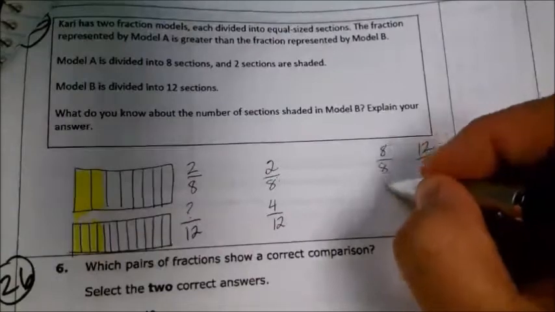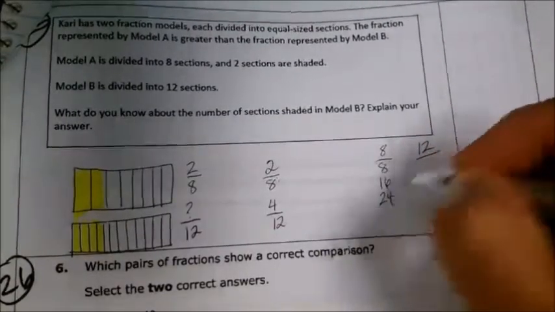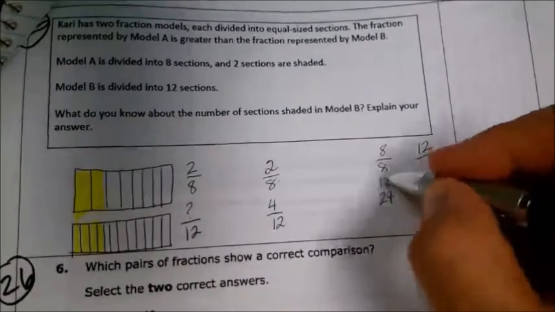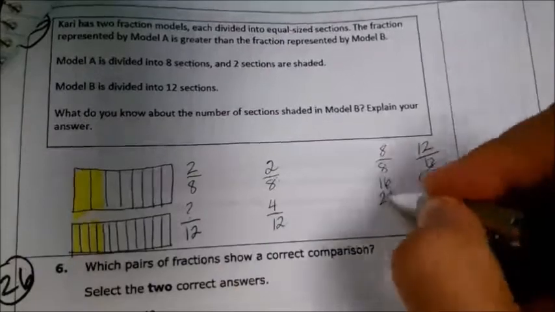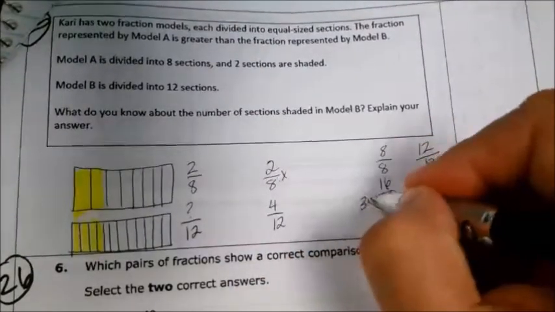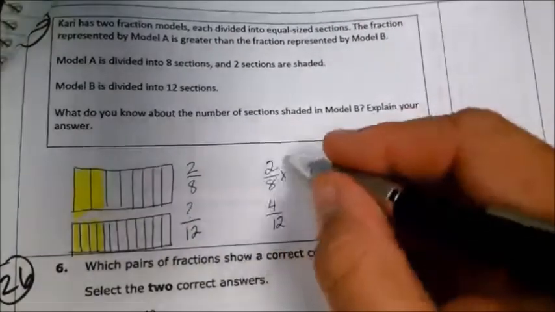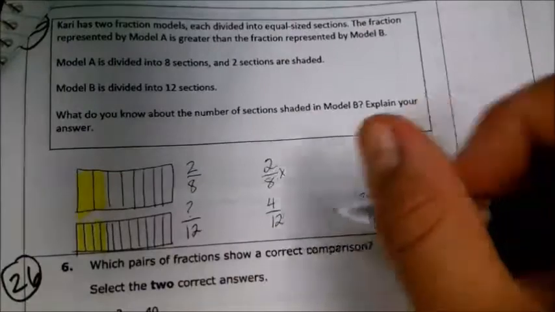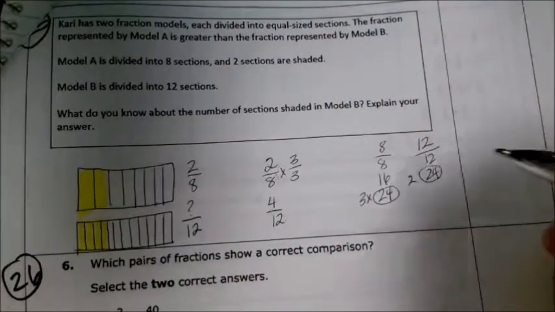Remember finding common denominators? Remember that we would come up with the multiples of 8 and the multiples of 12. 8, 16, 24. Oh, wait, I'm going to put the brakes on that because 12 times 2 is 24. Look at that. 8 times 3 is 24, 12 times 2 is 24.